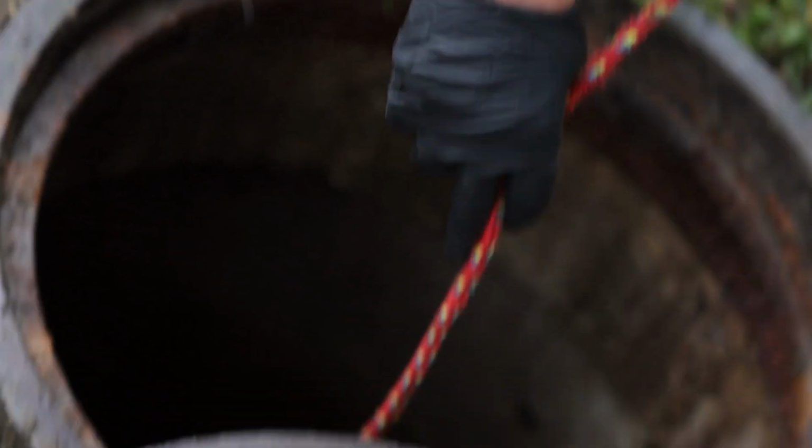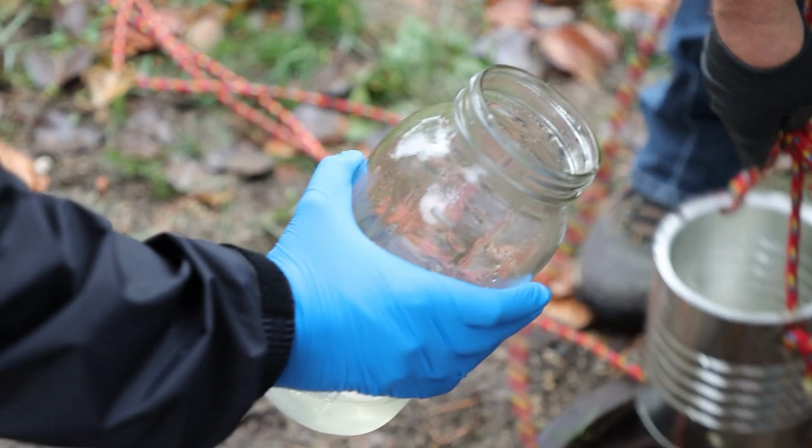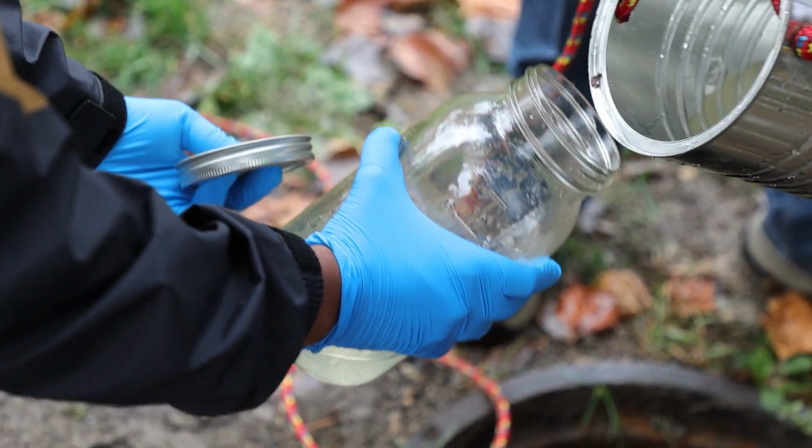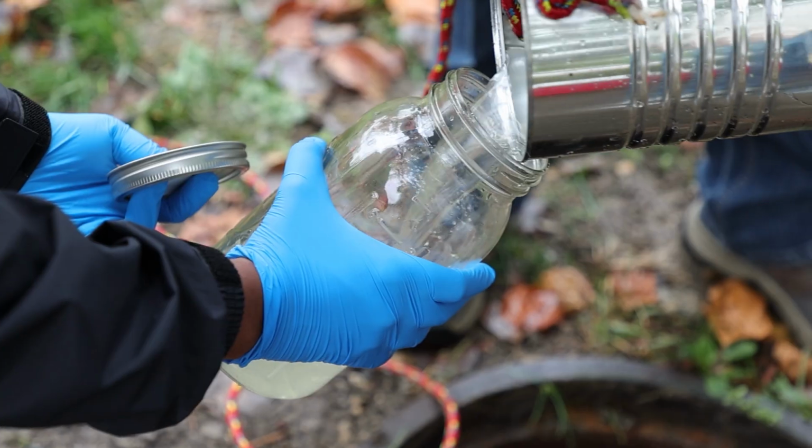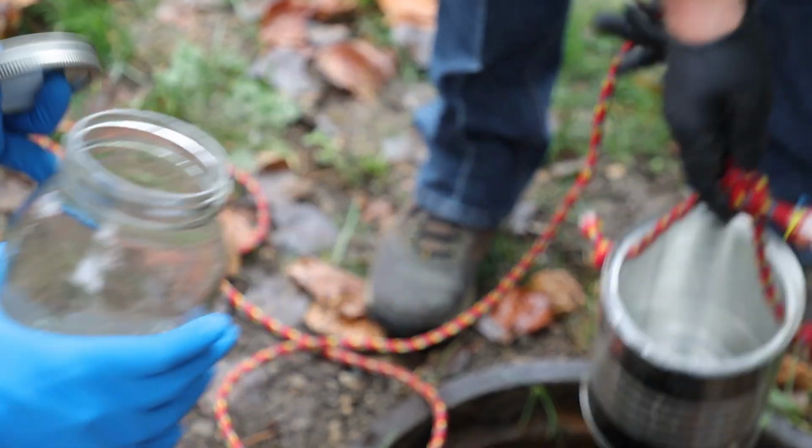So we went out as a class and we collected samples of water at different inflow lines around Muncie. And we took these samples and we processed them by filtering out the water and then collecting anything that was left behind. That could be organic matter, it could be microplastics, and then we tested for that.